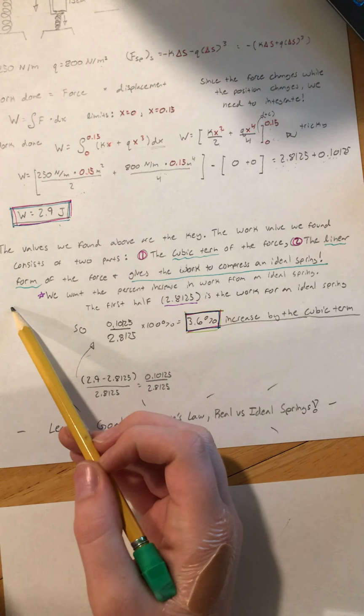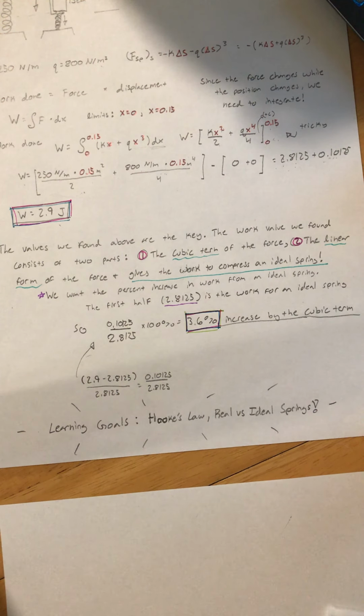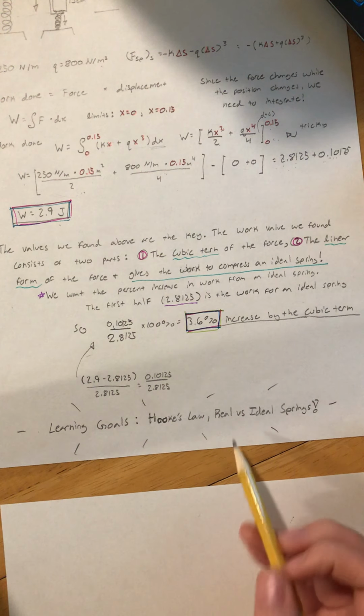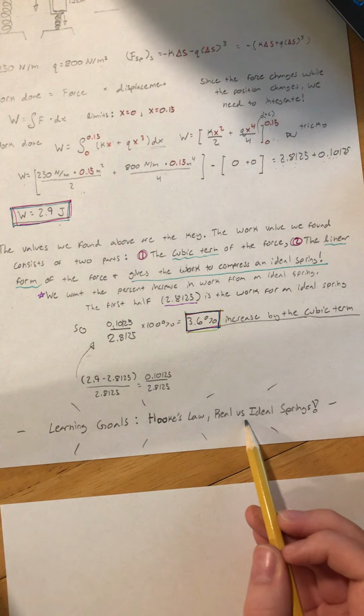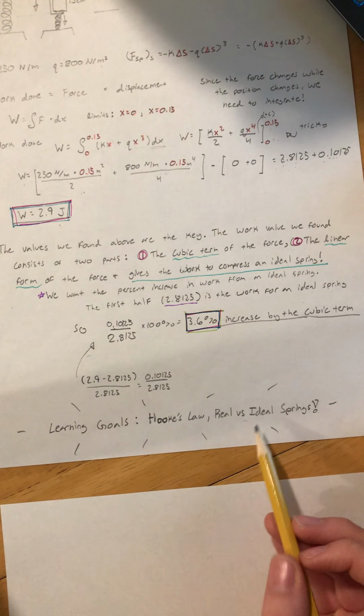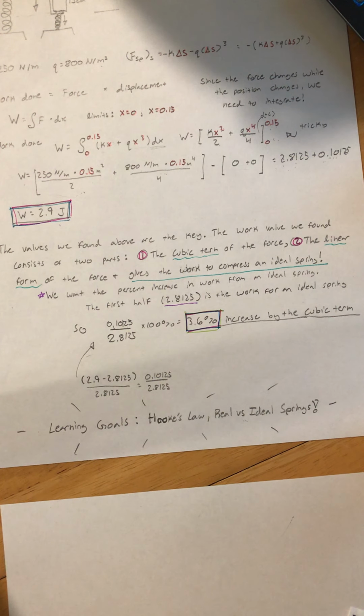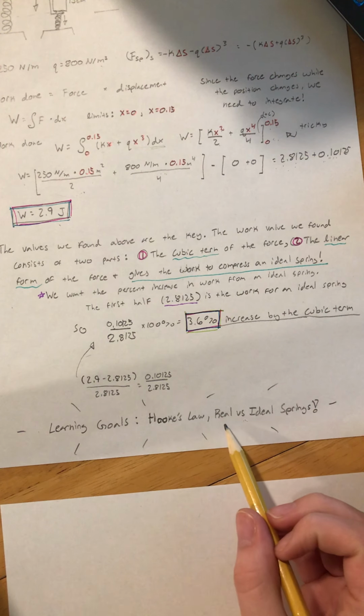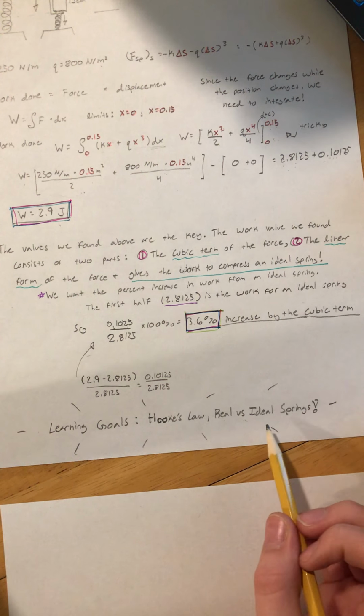And so when we get to this part, it's like, what? I'm not using an ideal spring? So our learning goals really focus on the spring aspect, the work needed, and the difference between the work for a real spring and the work for an ideal spring.